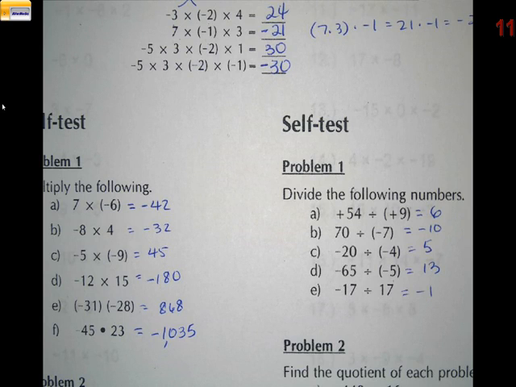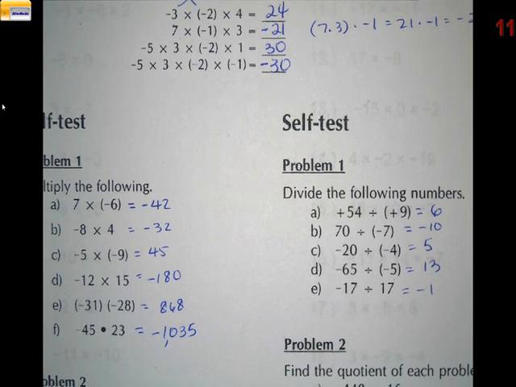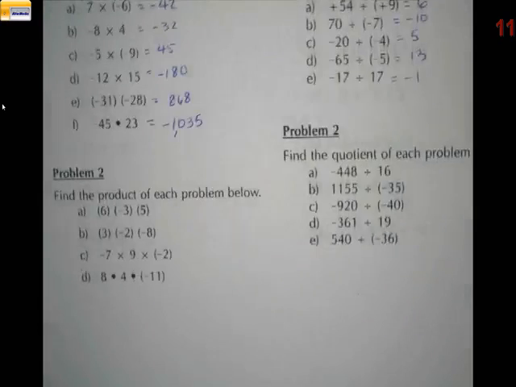Any debates on problem 1 for each self-test? Did you guys get the same answers? Okay. So let's have you guys try problem 2, both for the multiplication side and for the division side, okay? If everybody got problem 1, let's look at problem 2 now.